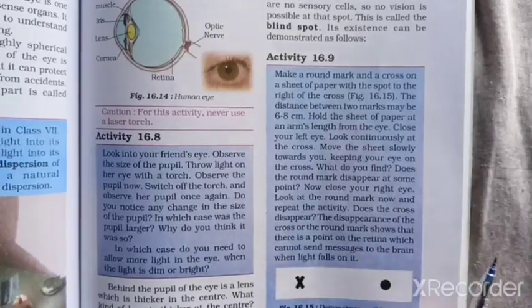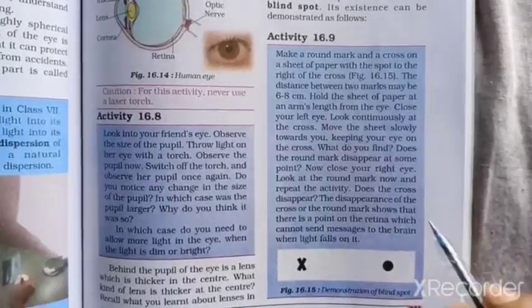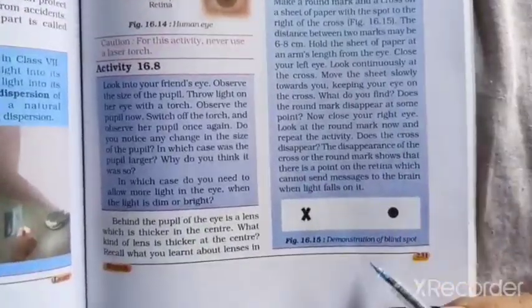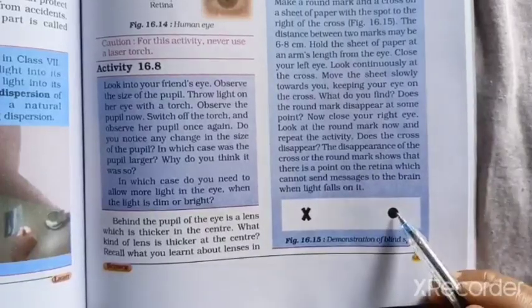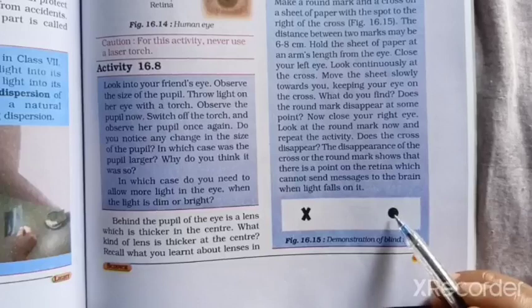So here we can see a demonstration of the blind spot. Here a cross mark is shown, and a dark mark is shown here.